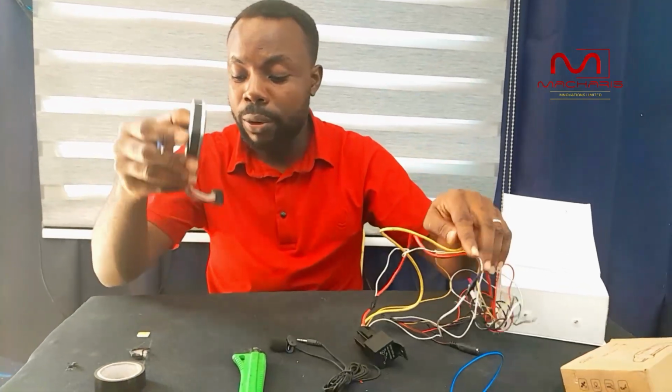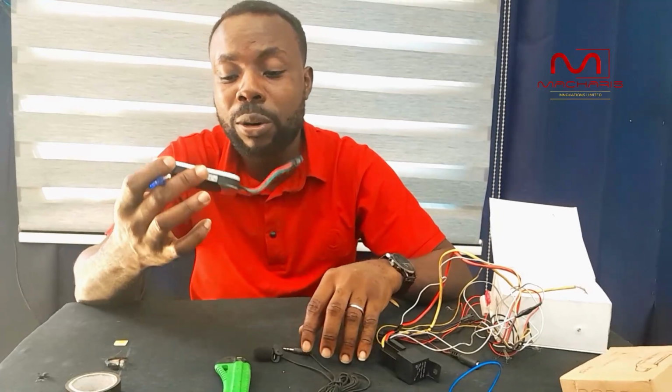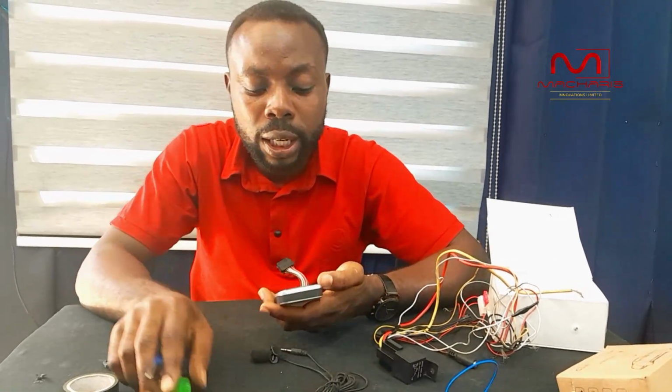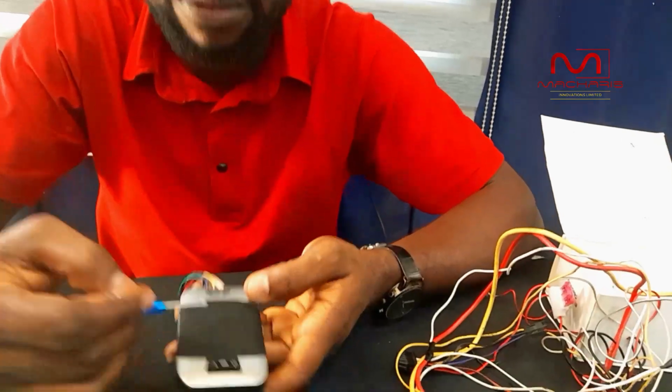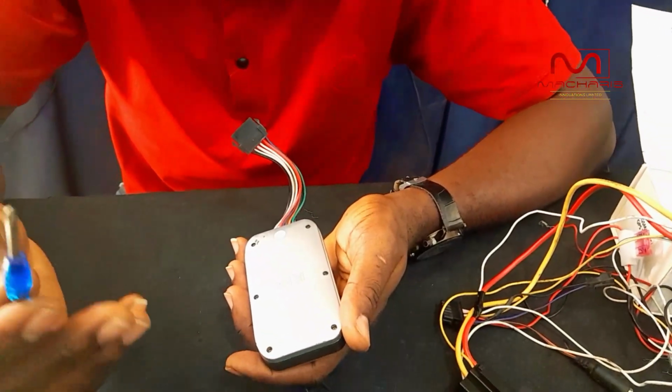So now we are going to be fixing our SIM card. I told you the tracker works with a SIM card. So now watch. Turn the tracker around and look at the back. There are screws there, 9 screws. I told you all the trackers come with screwdrivers.